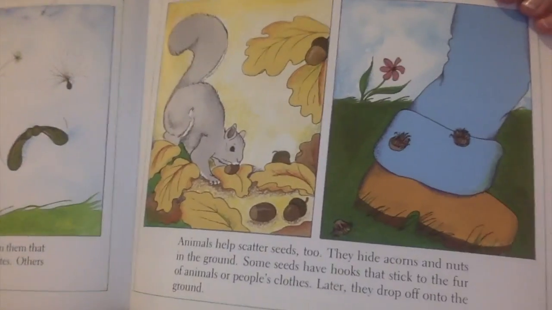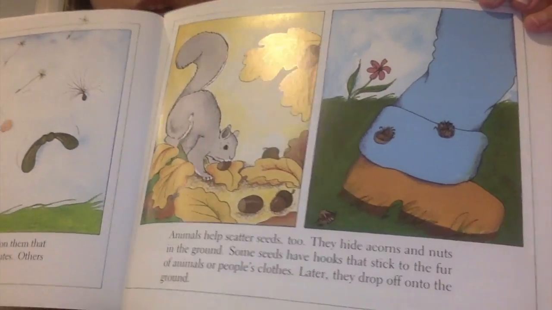Animals help scatter seeds too. They hide acorns and nuts in the ground. Some seeds have hooks that stick to the fur of animals or people's clothes. Later they drop off into the ground. So I did not know that. That's pretty cool. See the animal digging and the seeds on someone's pants. And the question I have for you is, did you guys know that us humans help transport seeds around?